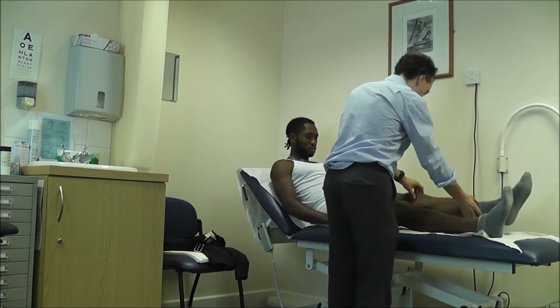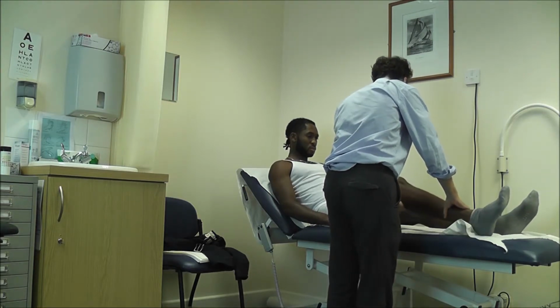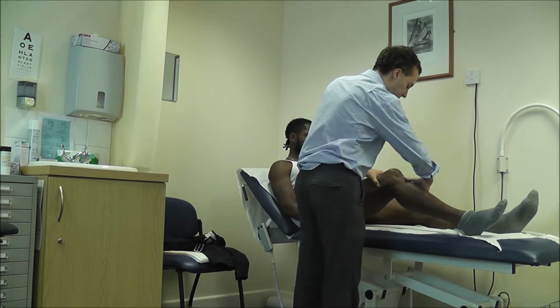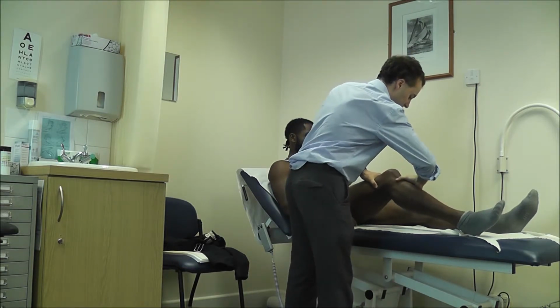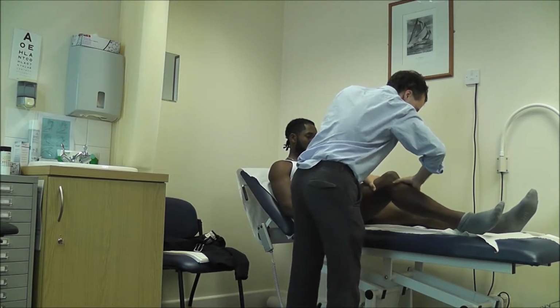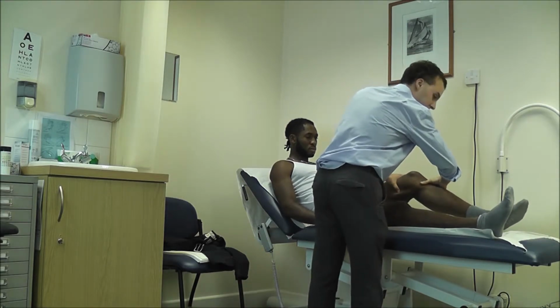Now we're just going to check for any instability in the knee by doing a Lachman's test. So we're just going to bend up the knee just very, very slightly. We're going to stabilise the femur, and then we're just going to pull up on your shin bone here, okay? So we're just going to lift up here, and try and relax your legs as much as you can. So there's no instability there. And the same on the other side, do the same.